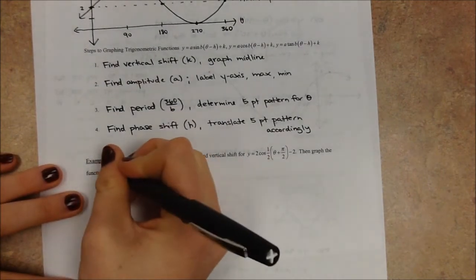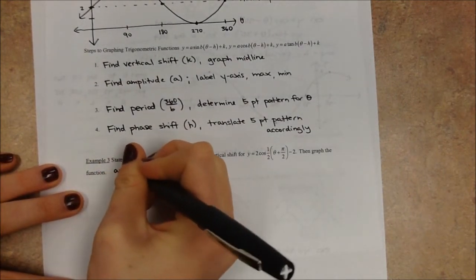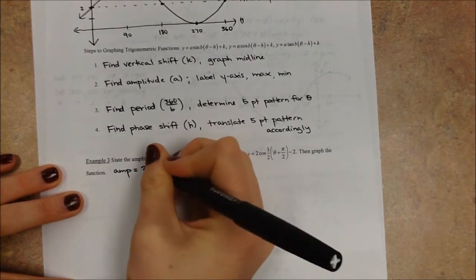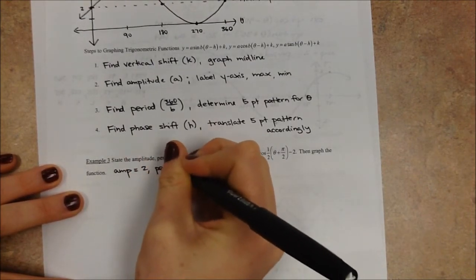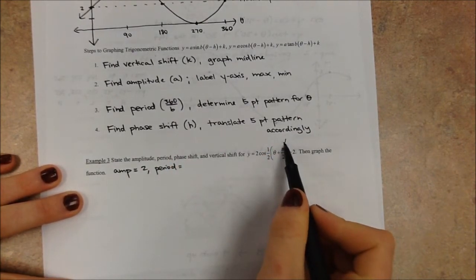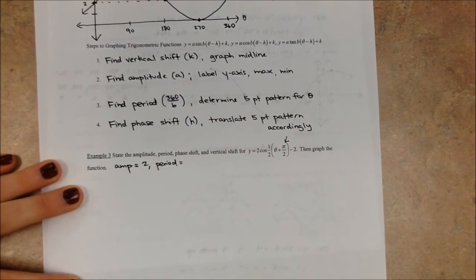Okay, so state the amplitude. So the amplitude is whatever you have right in front here. That's 2. The period is normally 360, but you see we got a pi over 2 in here, so that means we're going to do things in terms of radians.